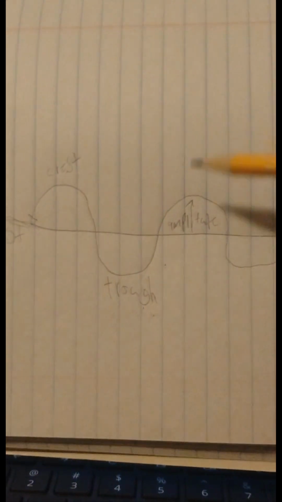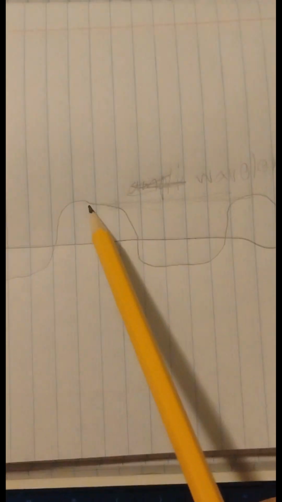The amplitude, which is what controls the energy of a sound wave, is the rest to crest. And the wavelength is crest to crest. And that's it.